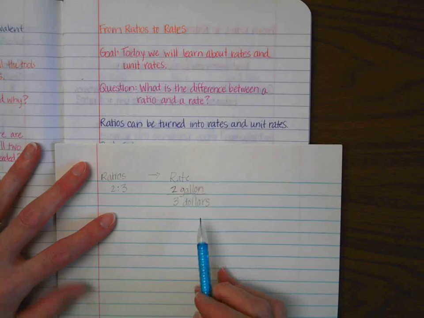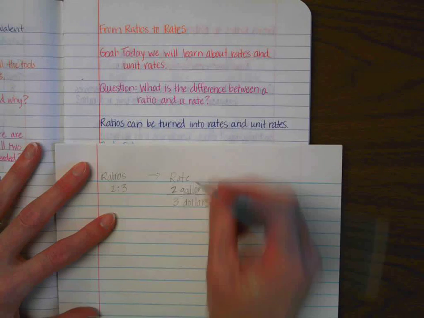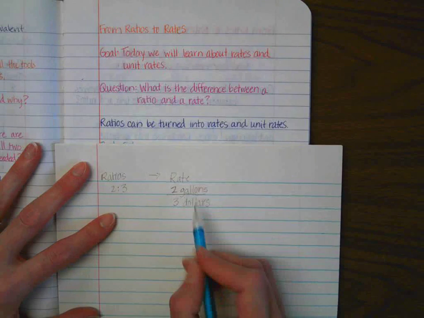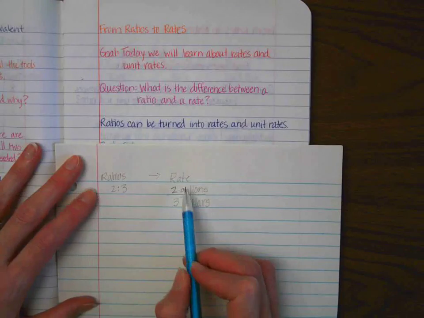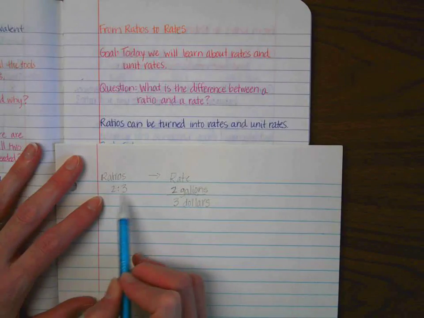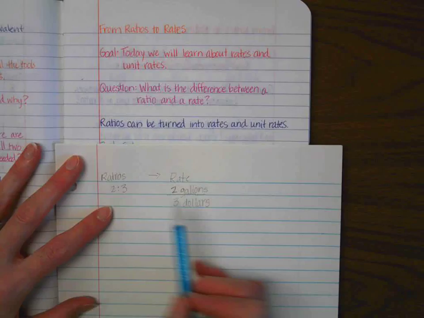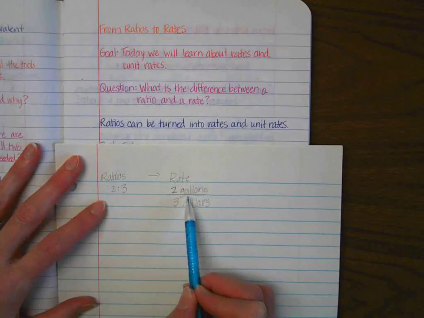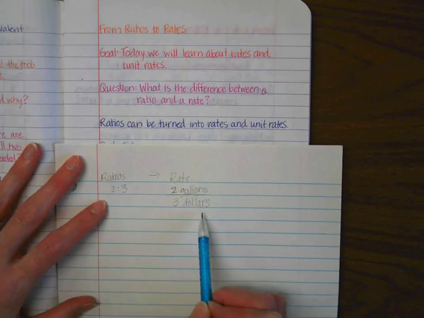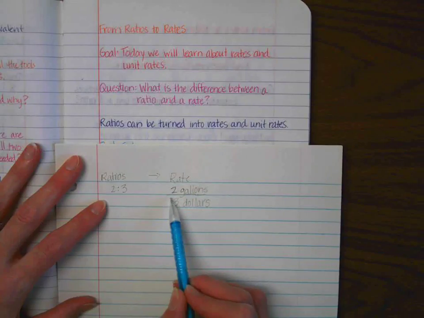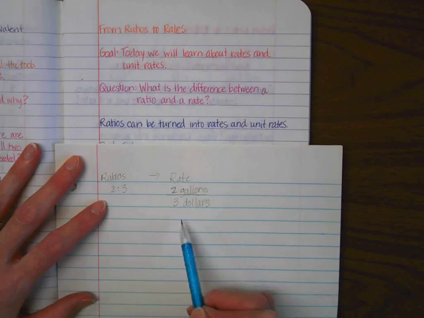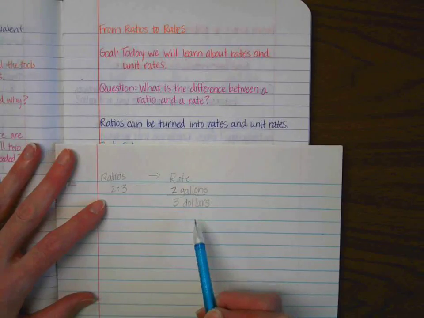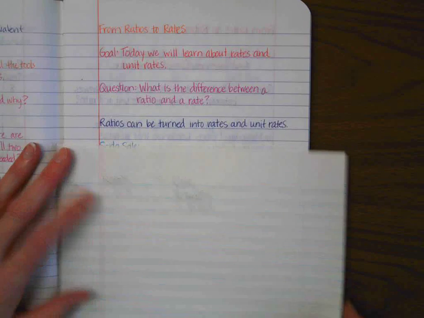Okay, and what you're noticing right there when I write that is that gallons is a different unit of measure than dollars. And so the difference between a ratio and a rate is, ratios basically are just a comparison of the numbers, whereas when you turn it into a rate, you're comparing two different things, two different units of measure. So 2 gallons per $3. So that means that I can buy 2 gallons of milk for $3. Okay, so basically that's what we're doing.